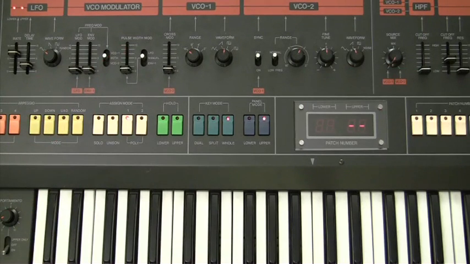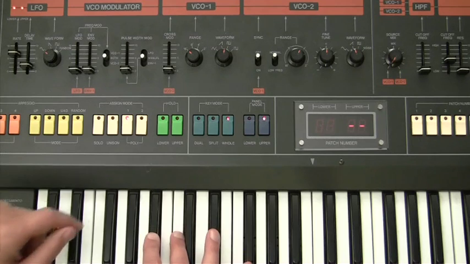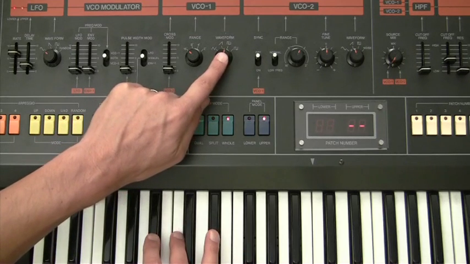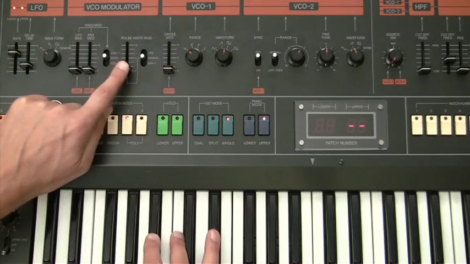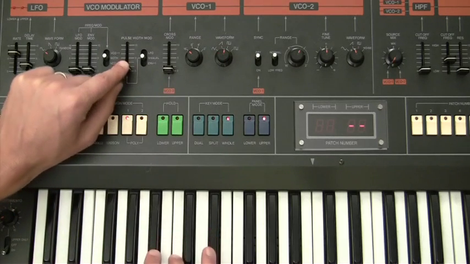The great feature about this adjustable pulse width is that it gives you a lot of variation inside one waveform. I can now make a bass sound with the Jupiter 8 using a pulse wave and make some wonderful variations by just changing the pulse width. Watch this.